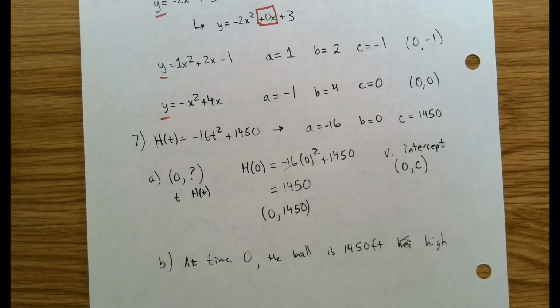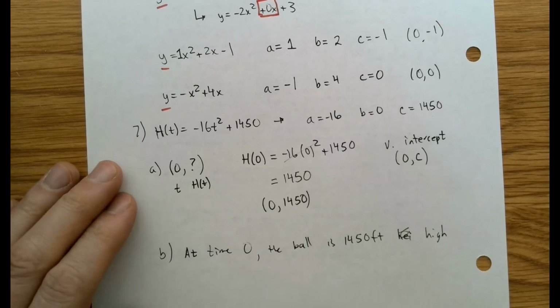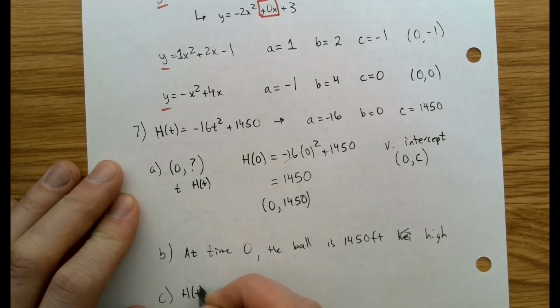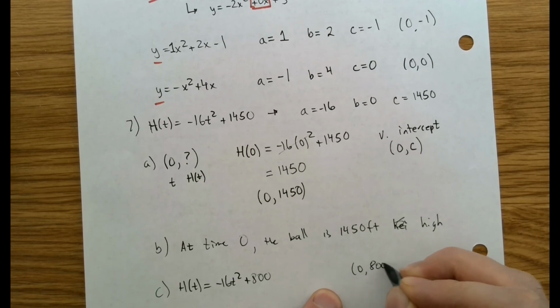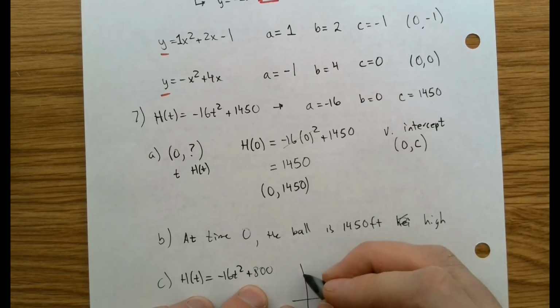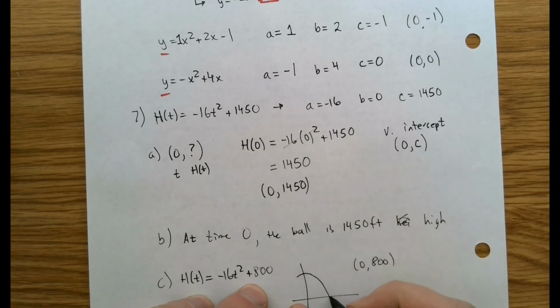Okay, and then part c says, let's predict what the graph of h of t would look like if the constant term 1450 were changed to 800. That is, if the baseball is dropped from the height of 800 feet rather than 1450. We're then going to verify our prediction by looking at negative 16t squared plus 800. Well, we know what the vertical intercept is going to be. It's (0, 800). So the graph will have essentially the same basic shape, but it's going to hit here at 800.